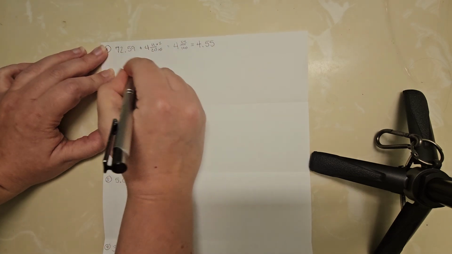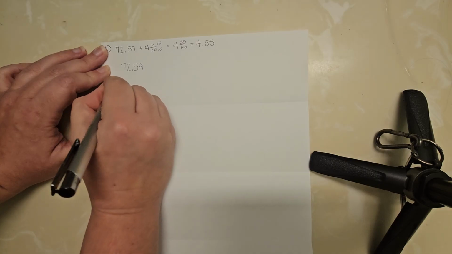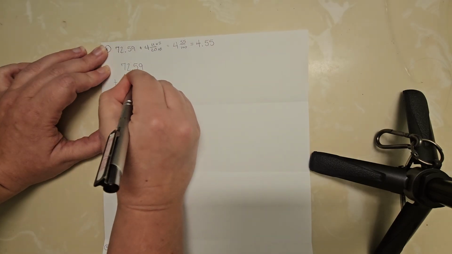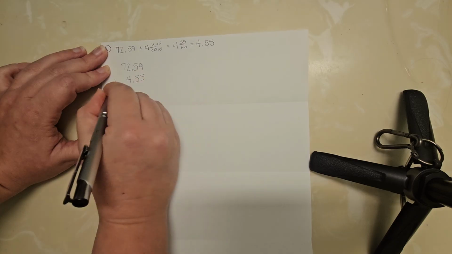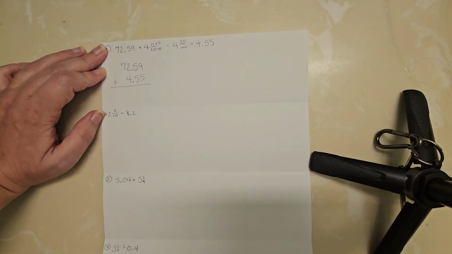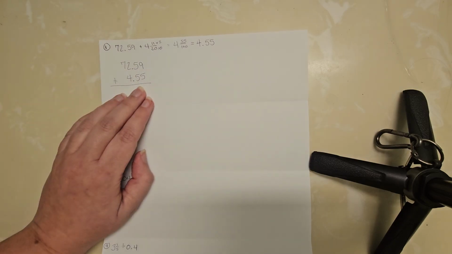So now we're going to have 72 and 59 hundredths, plus we're going to take this number and make our decimals line up. And remember, we write addition problems vertically. We also do that with subtraction problems. And we're going to do that with the multiplication problem too. So all of these problems, when you rewrite them, you can solve them a lot better if you solve them vertically. Okay, but that's how you'll set that one up. From there, it's very easy.